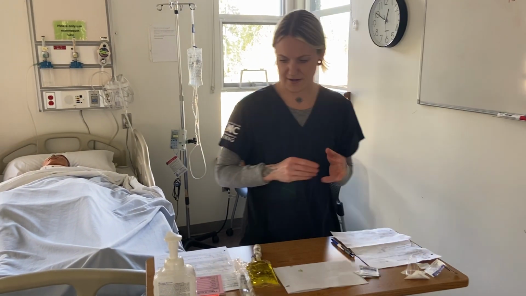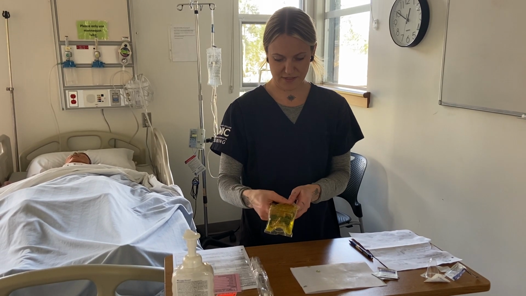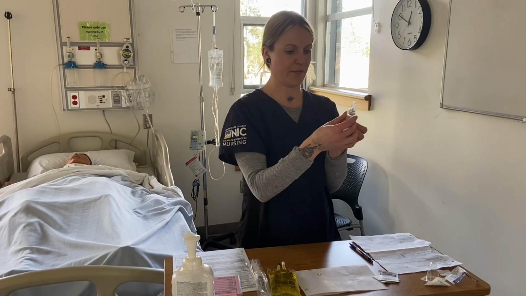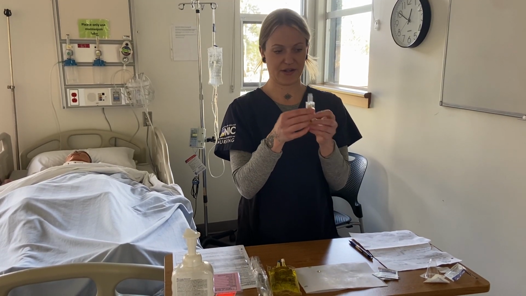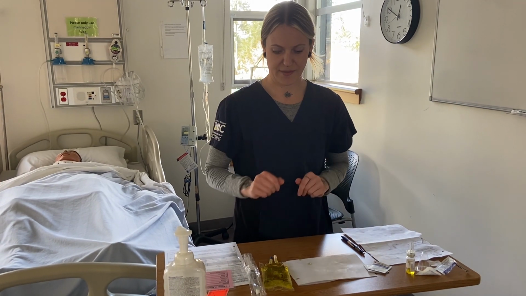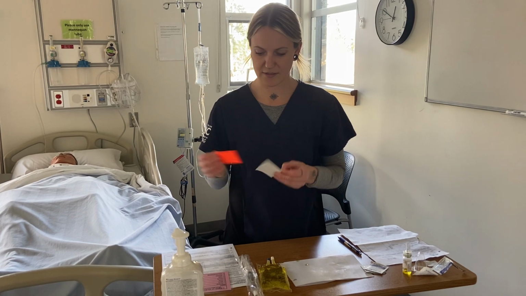Okay, and my 3rd check, I will take this out and just confirm again, cefazolin not expired, so then I would put this into sharps. The next thing I will do is put on a label.